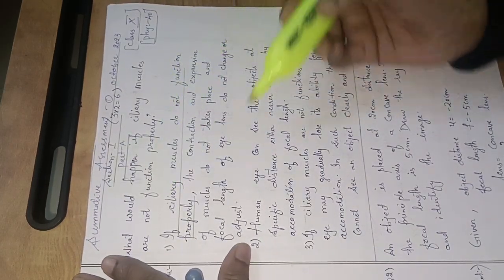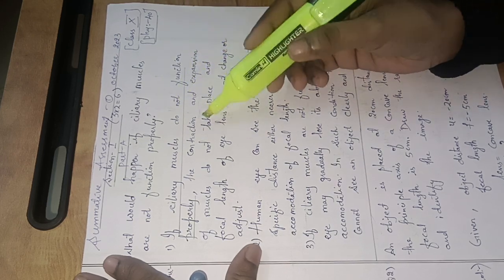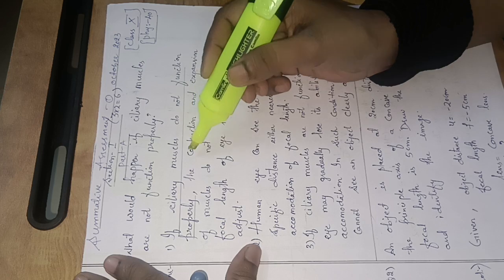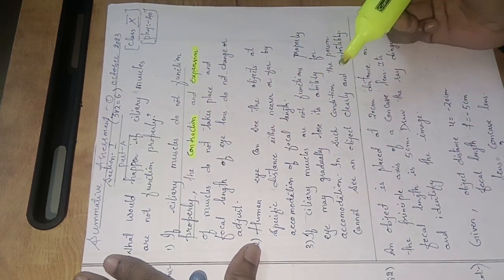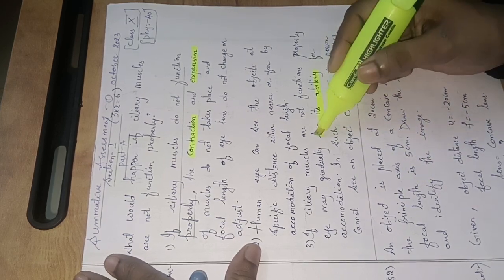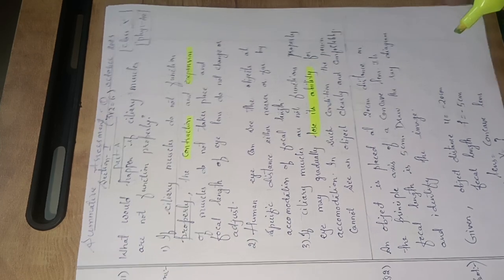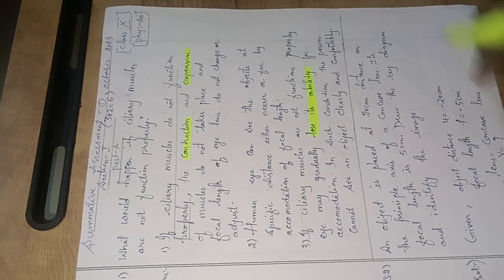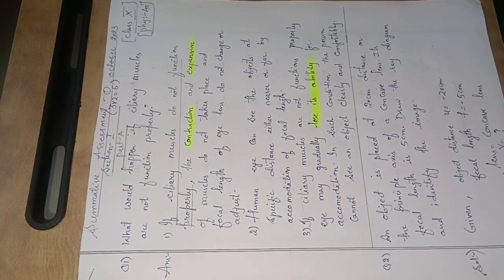What happens if the ciliary muscles do not function properly? Contraction and relaxation will not work. Underline that the muscles lose their ability. So here, like this, you try to highlight the main keywords and specific terms.